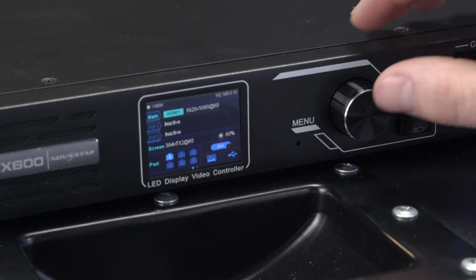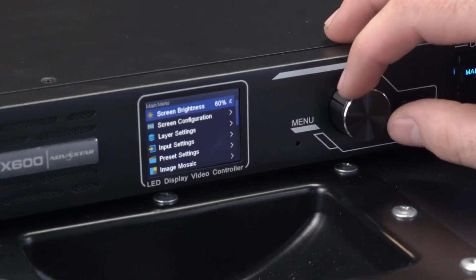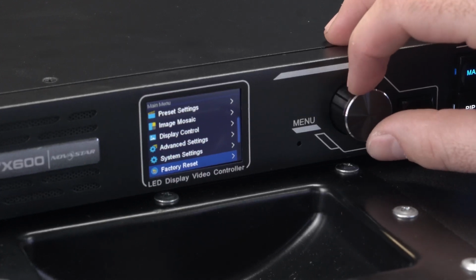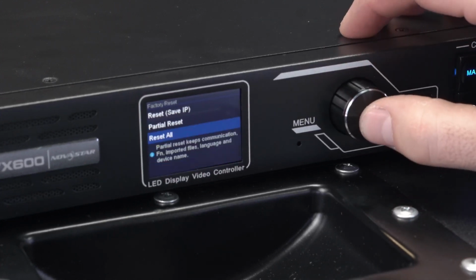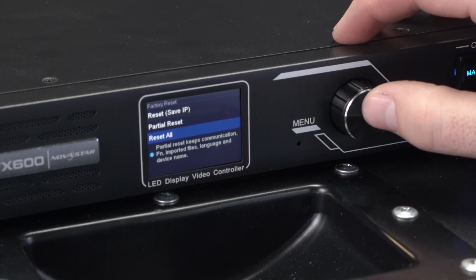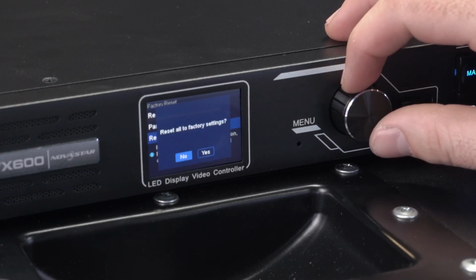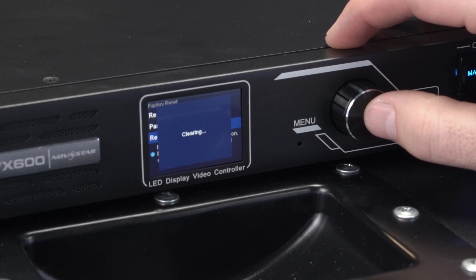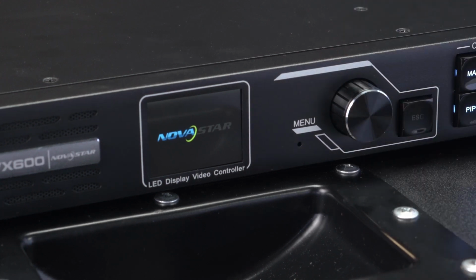Perform a factory reset by pressing the OK button on the front control panel. Navigate the screen by turning the scroll wheel until you find the factory reset option, then press the wheel to select it. Select Reset All by pressing the wheel once again, and then confirm Yes when prompted. Once completed the reset process, turn the unit off and back on. When doing this, the input source defaults to DVI. Be sure to press the button on the front panel corresponding to your video input source.